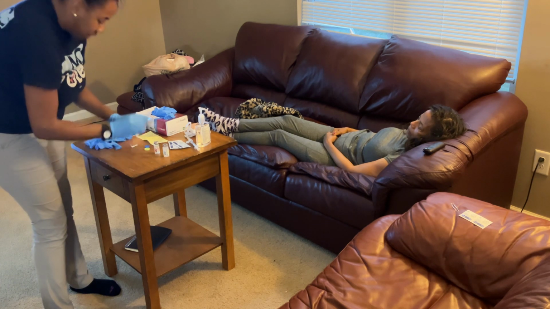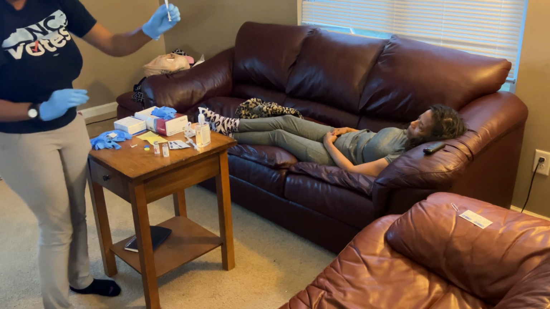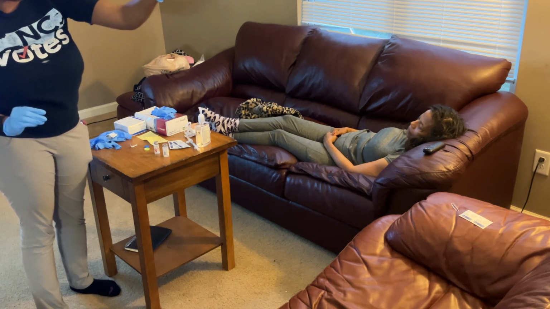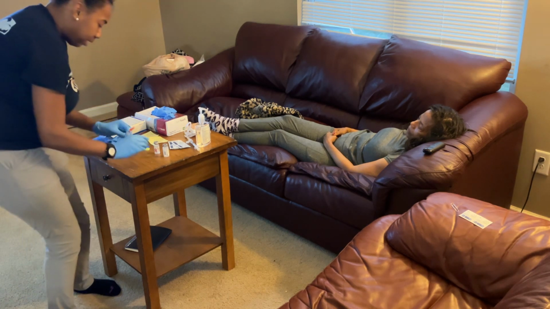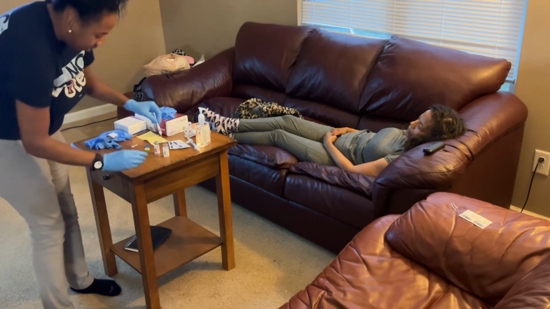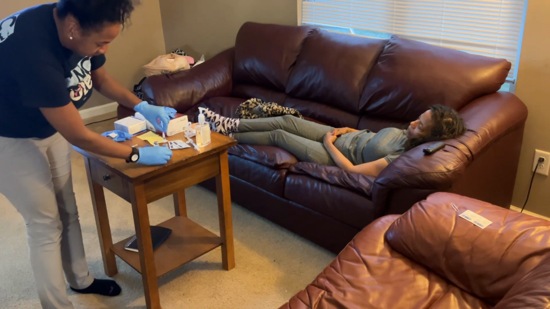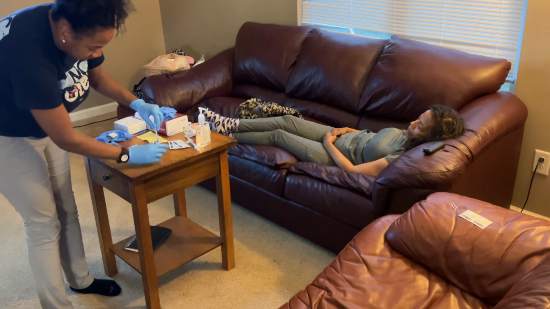I scooped it back up to show my proctor, 5 units. Alright. Now I am going to withdraw 5 units from my cloudy.